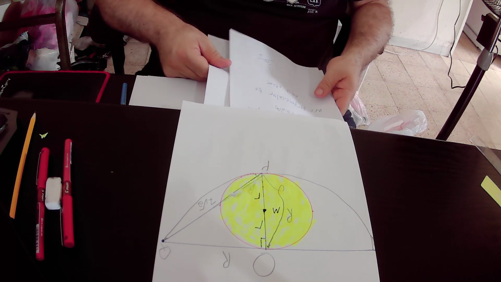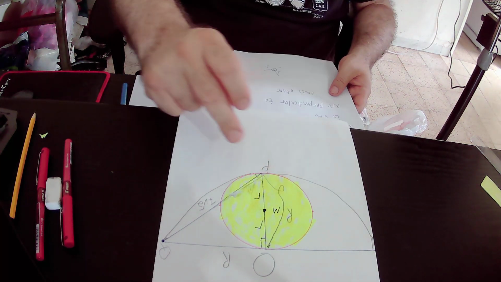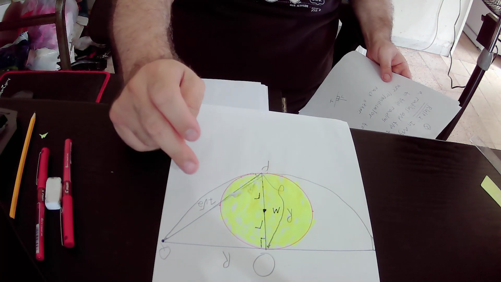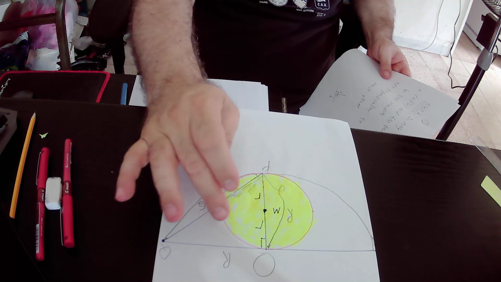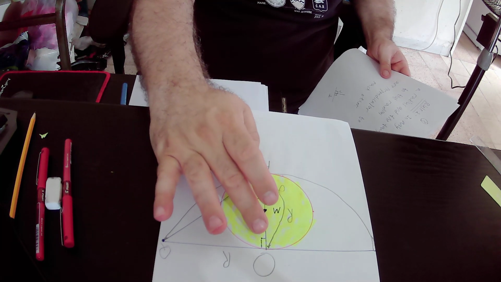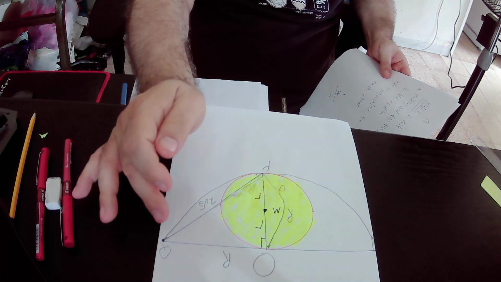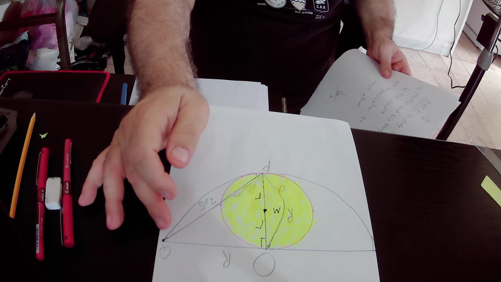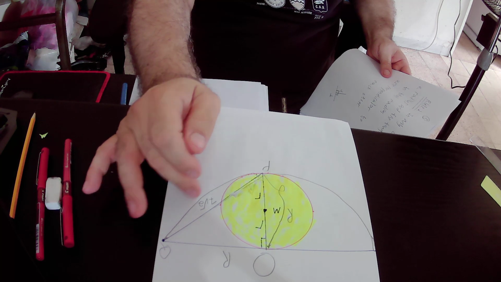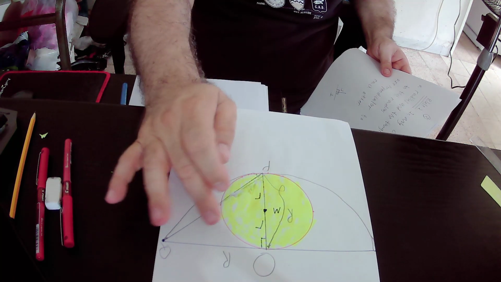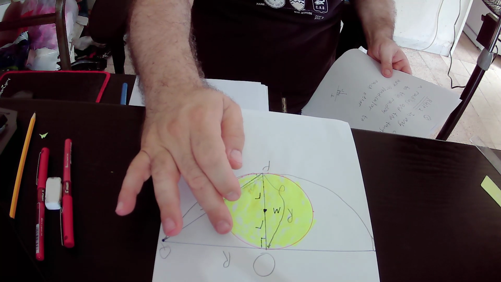Actually PO is the radius of the semicircle, and for the same reason OQ is also the radius of the semicircle, because it starts from point O, that is the center of the semicircle, and ends at point Q, that is a point on the semicircle itself. For that reason, OQ is also the radius of the semicircle.